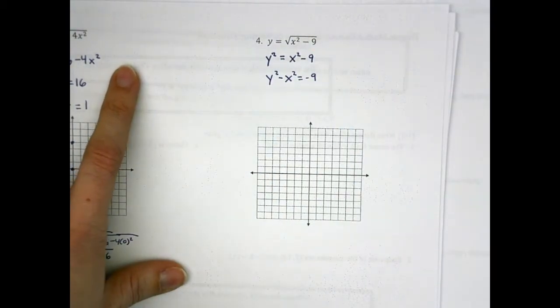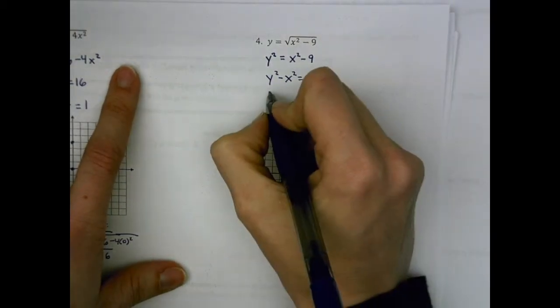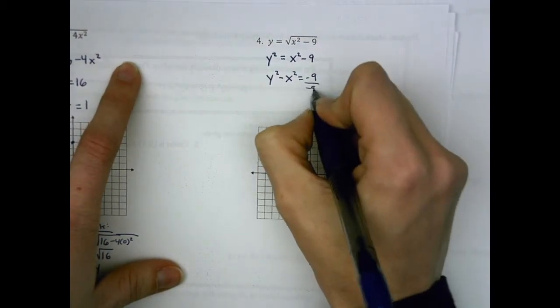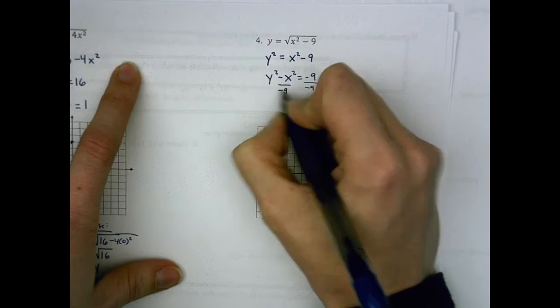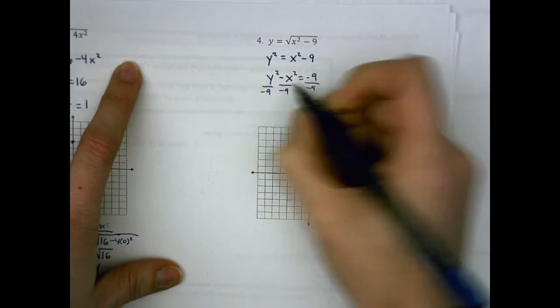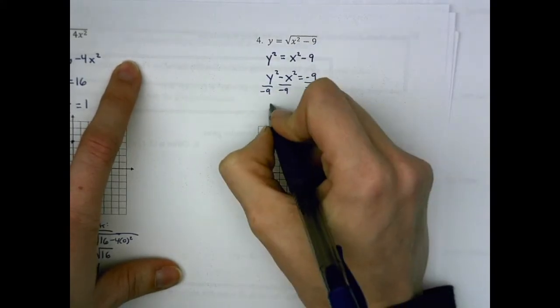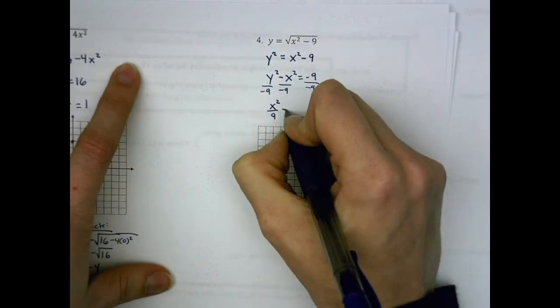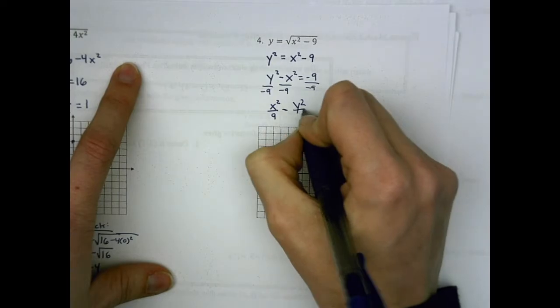And then dividing by the negative 9, my x now is going to become the positive piece, because negative divided by negative is positive, so we have x squared over 9. And the y squared is going to become the negative piece, y squared over 9.